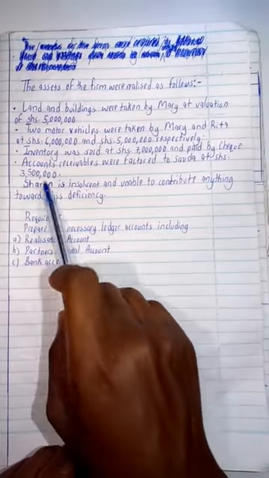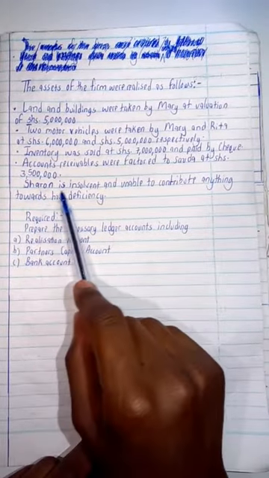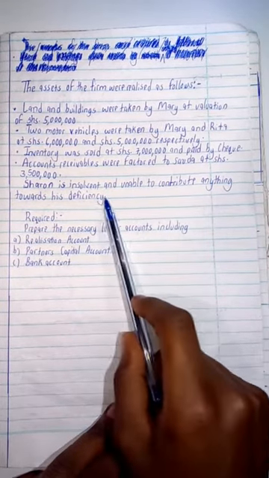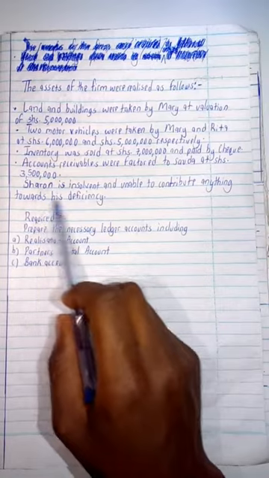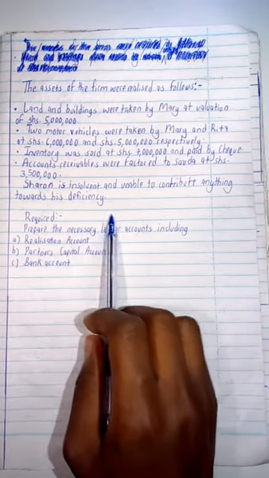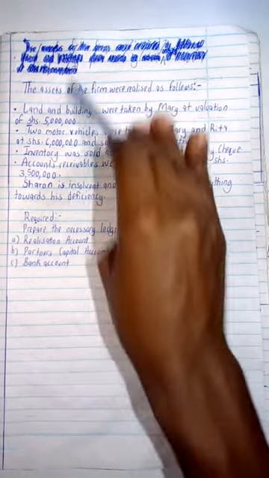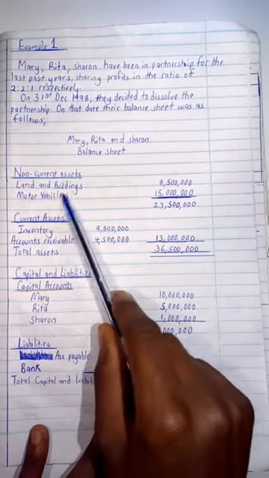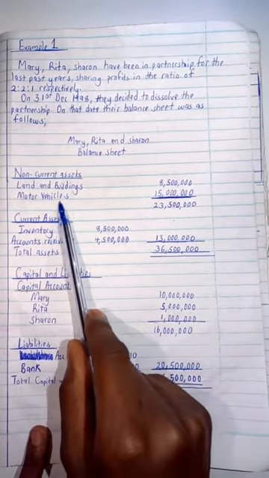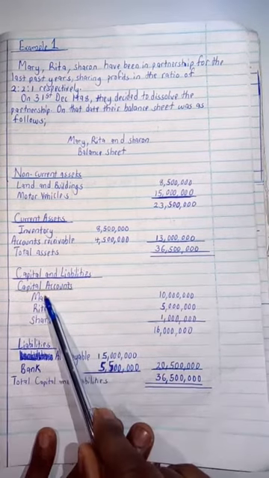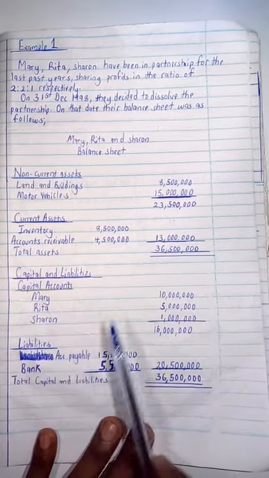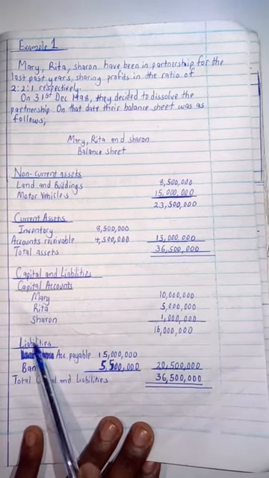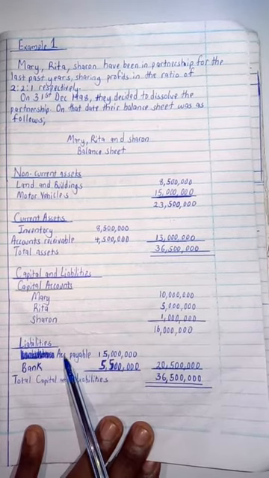Then I go to this transaction, which is saying Sharon is insolvent and unable to contribute anything towards his deficiency. So after knowing the partner was insolvent, I get to know that this is done. So I go back to my balance sheet. I get to see I already dealt with this. I finished this. I also finished dealing with this. Then even bank, I finished dealing with it. Then I'm left with the accounts payable.